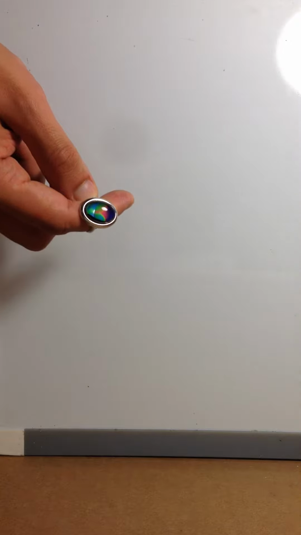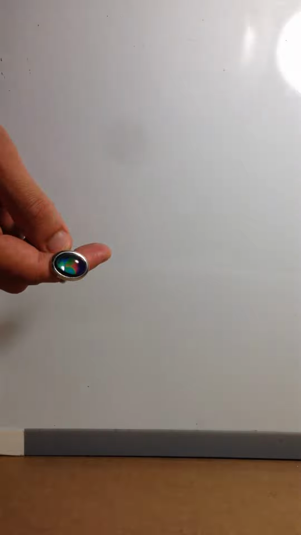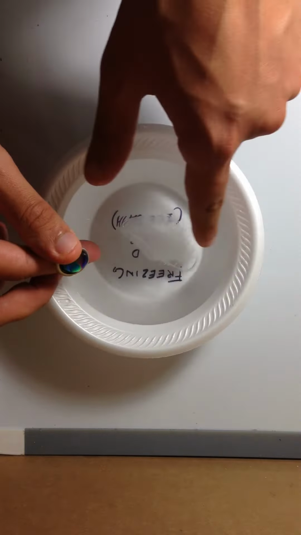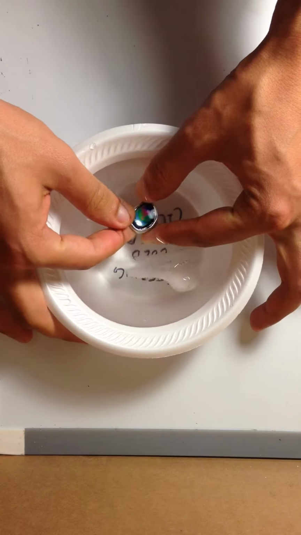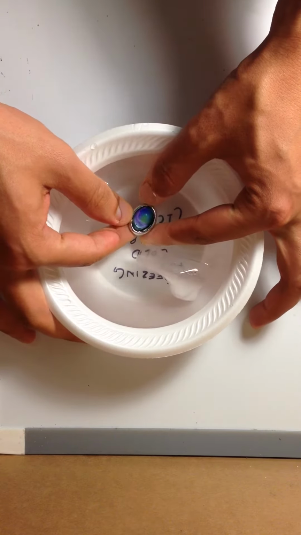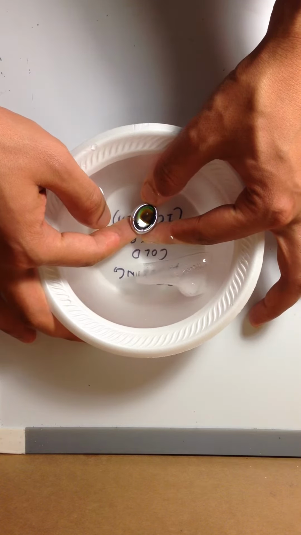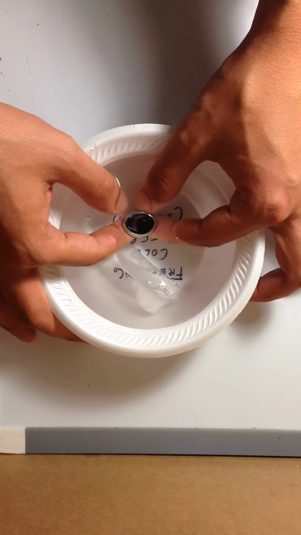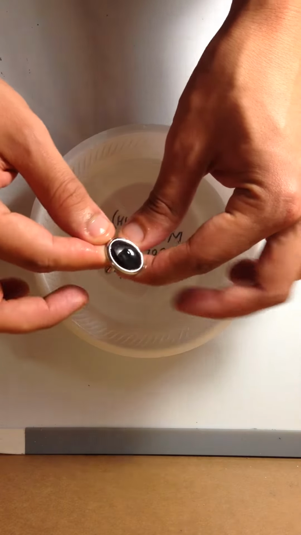Now let's see what happens when I put it in a freezing cold ice bath. So I have an ice bath over here, and now let's see what happens when I place this in the ice. So if you can see, the color is gradually changing. It's becoming darker now. It's becoming more darker. And now it's completely black. It's very dark.